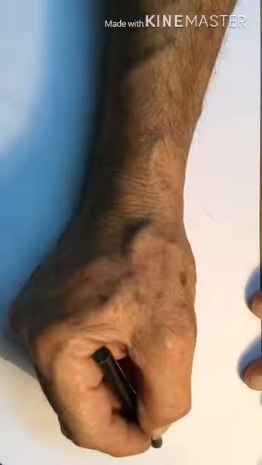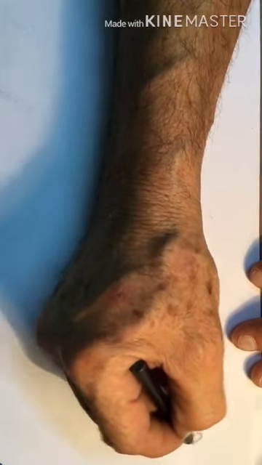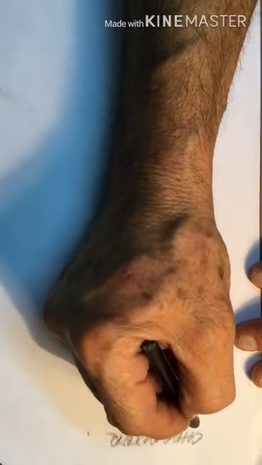Now, there are three more things that we forgot about, and that is character, and then ambiance, and repose.